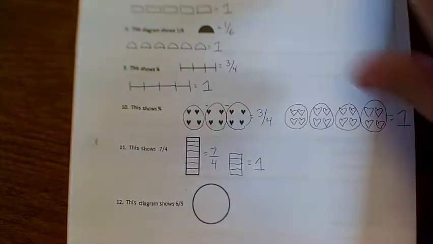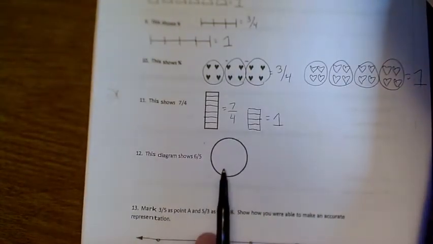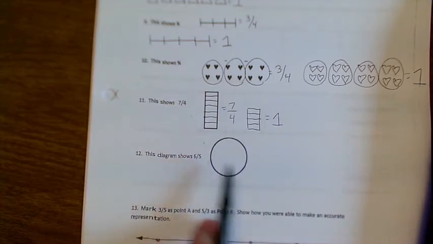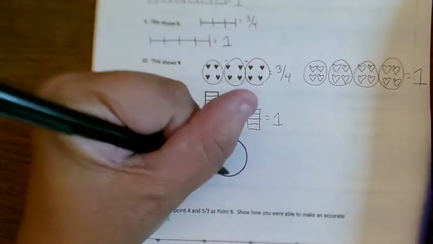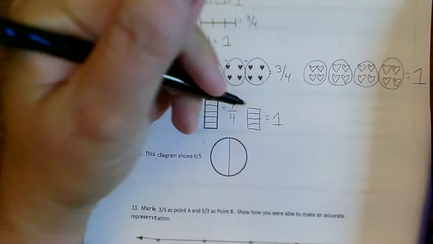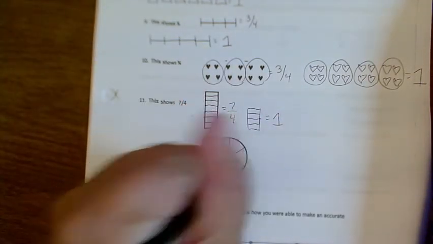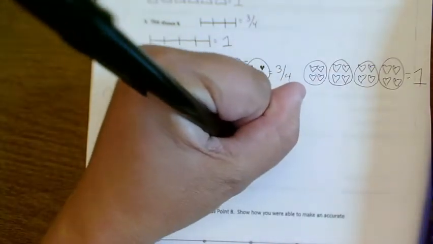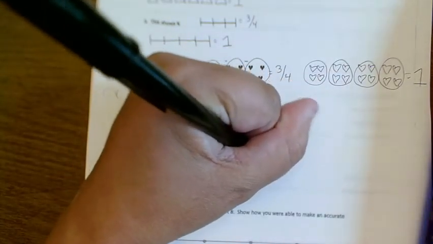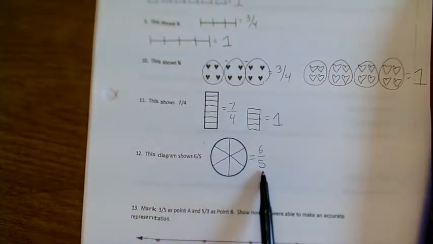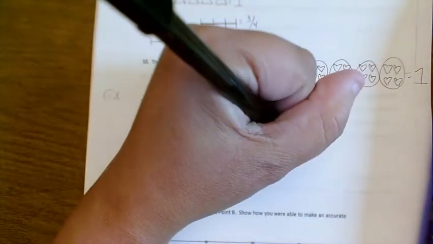And then finally, number 12, if this is a picture of 6/5, so you have 6 equal sized pieces right now. So if this is like a pizza, let's try and chop this into 6 equal pieces. So that's 6/5. So the whole would just be 5 of those pieces.